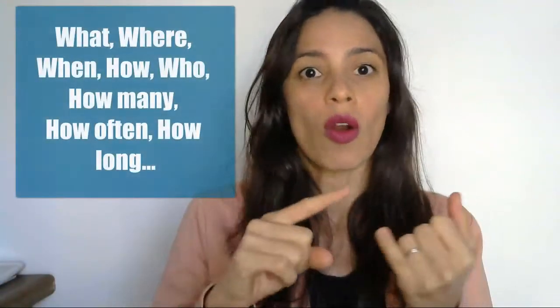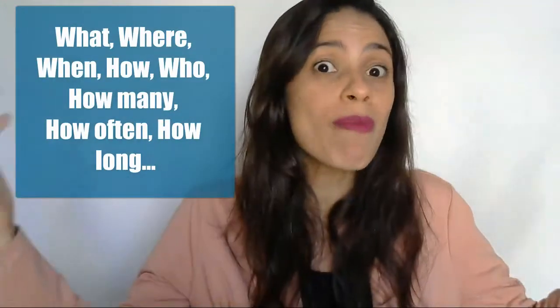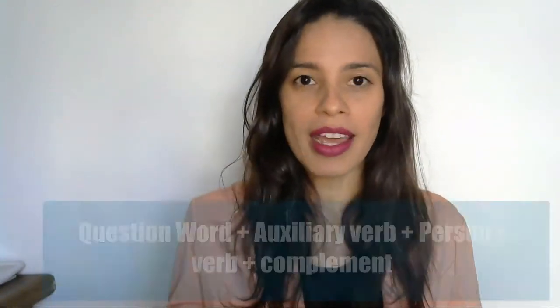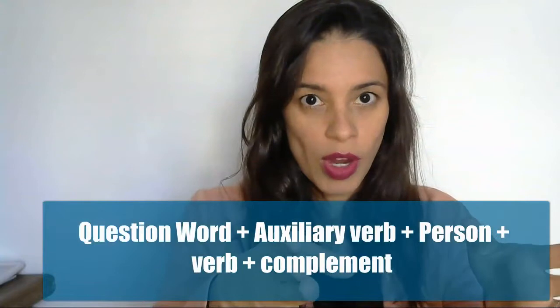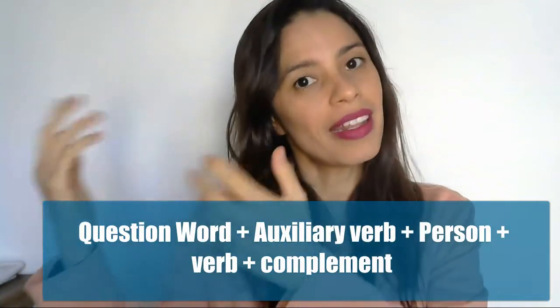Now, the double H questions are the questions that we ask using interrogative pronouns. But what are interrogative pronouns? They are what, where, when, how, who, how many, how often, how long. And the formula to ask double H questions correctly is question word, auxiliary, person, and the verb, and then the complement. Let's see some examples.